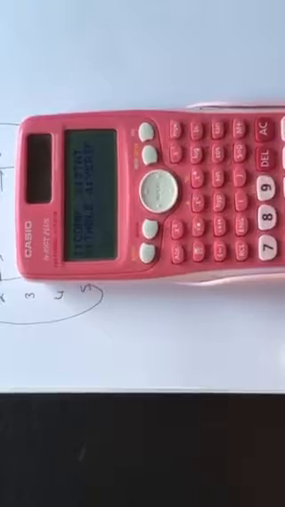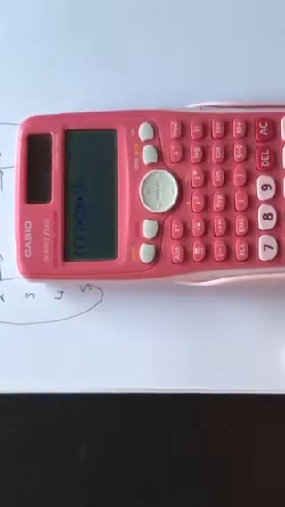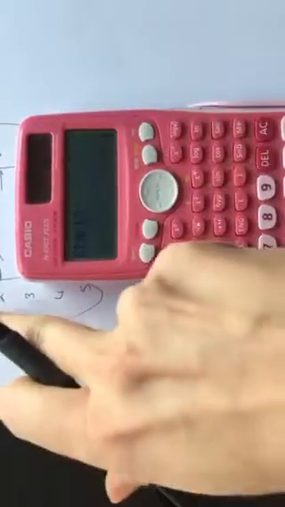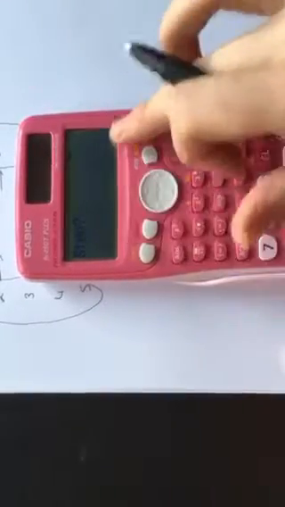So if you hit mode, table, f of x in this situation is 2x plus 1. Do you want to start with the number 1? Okay. Do you want to end with the number 5? Grand. Do you want to go up in whole numbers?